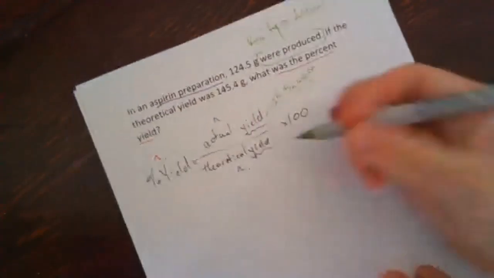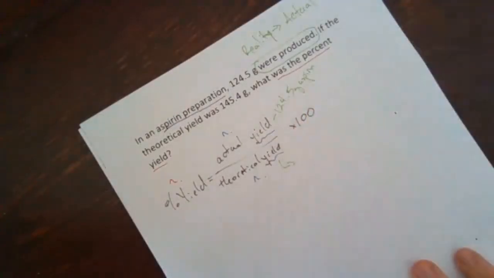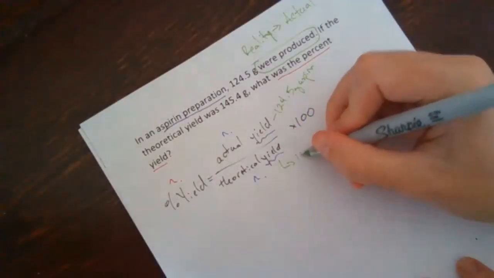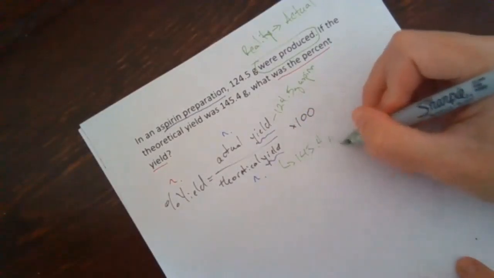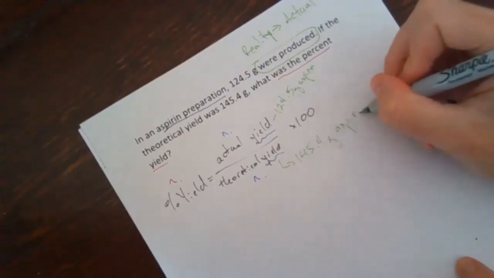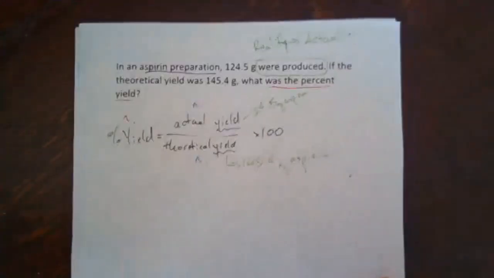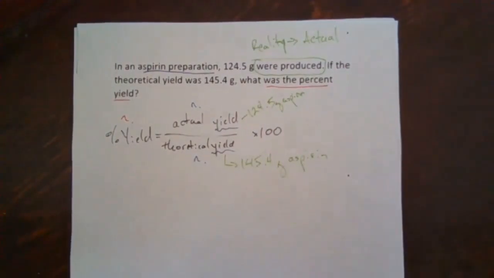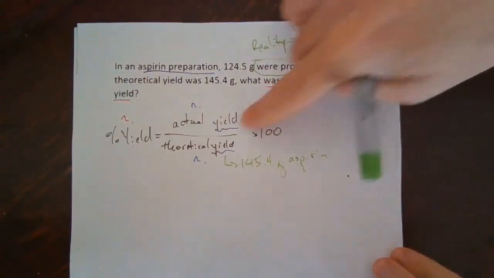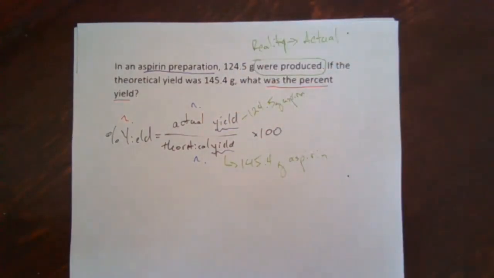But the language that you could certainly look for, like if it was possible or it was predicted that this could happen, because you'll note that doesn't reflect what actually happened, that reflects what could have happened or the potential. It was potentially possible, it was maybe possible, it could have made, any sort of in theory ideas or only in thought, not in reality. Whereas anything that reflects reality is going to be your actual yield.